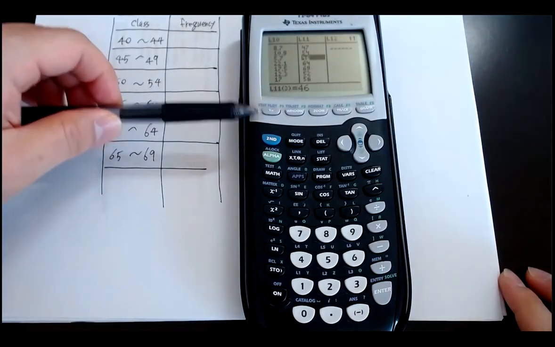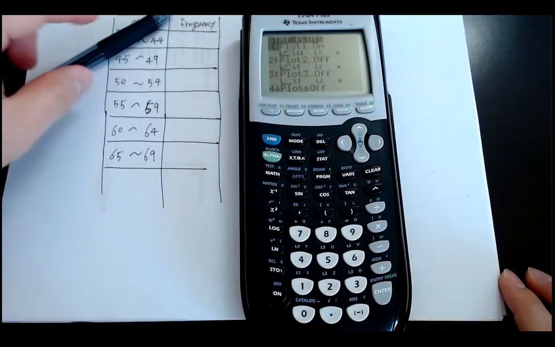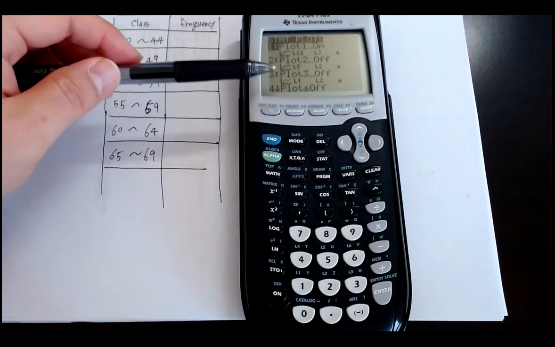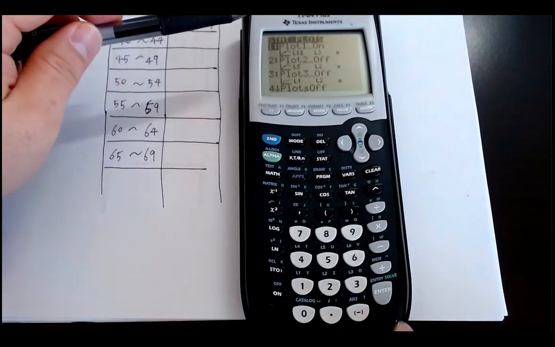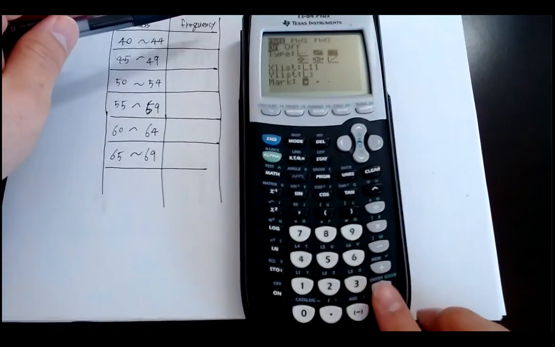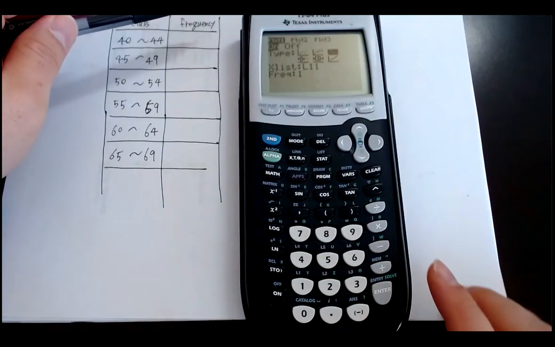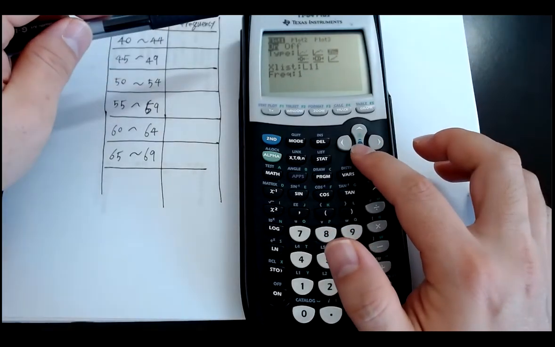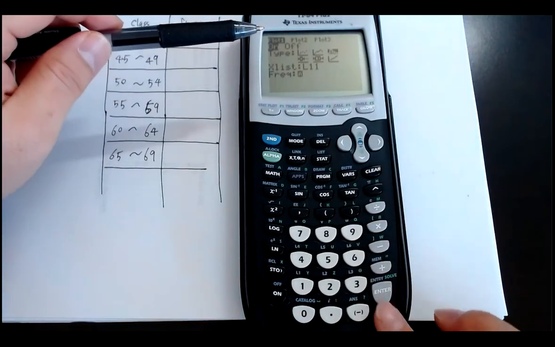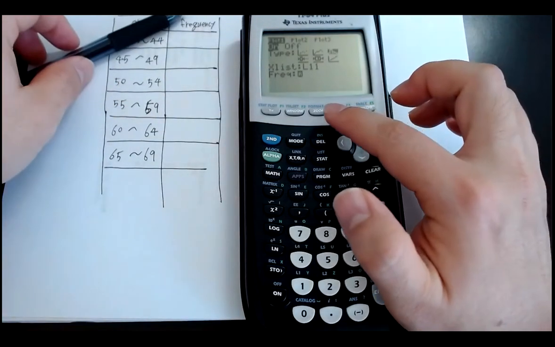You see stat plot. So press second and then stat plot 1, and make sure that the other plots, 2 and 3, are off. Plot 1 is the only one on. Okay, enter, and then we choose the type histogram, and for L11, just leave 1 as frequency. Okay, and then we press zoom.